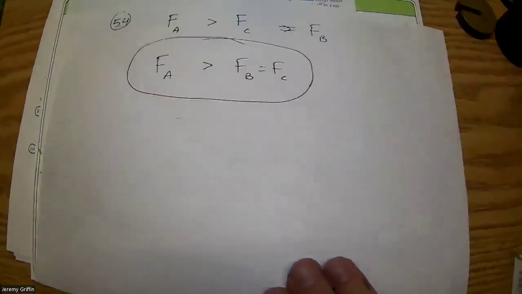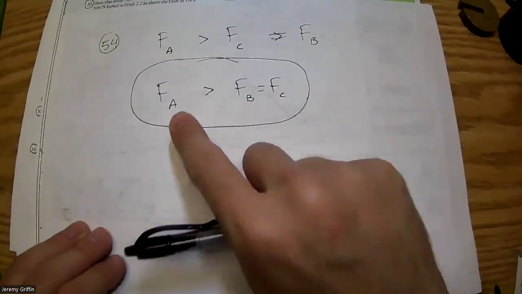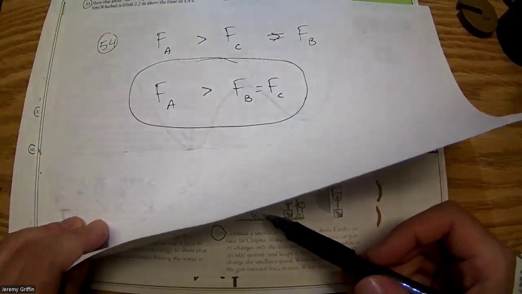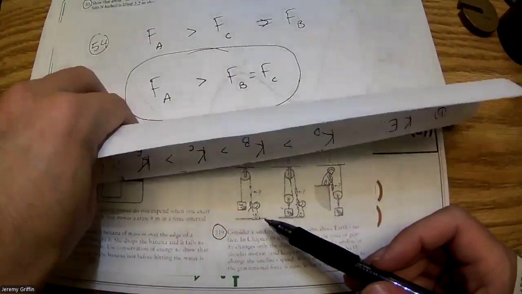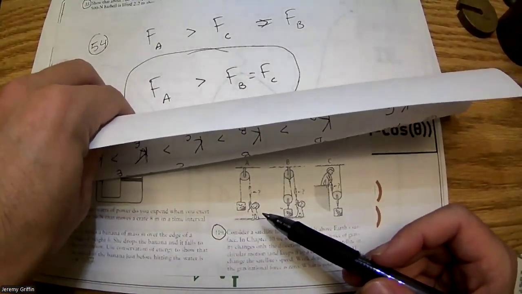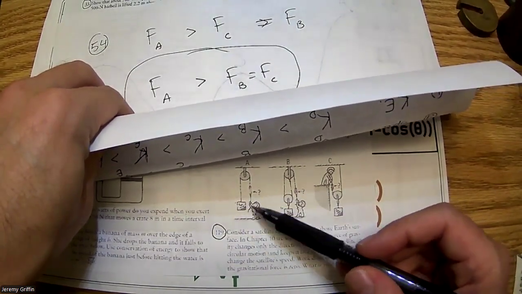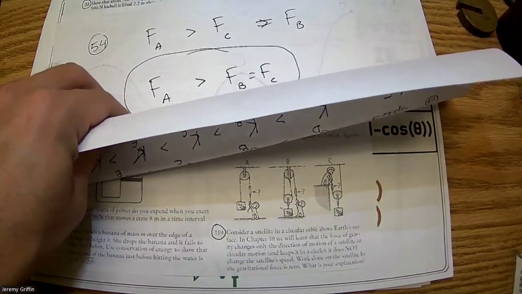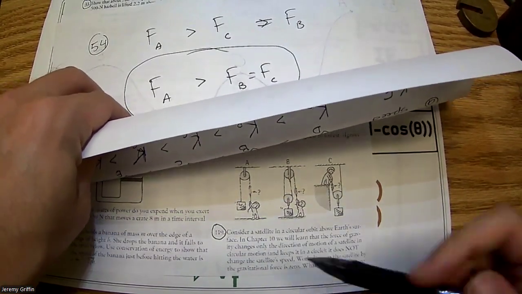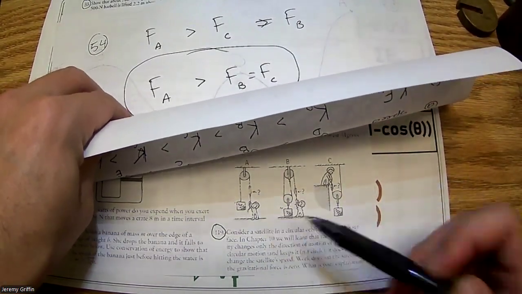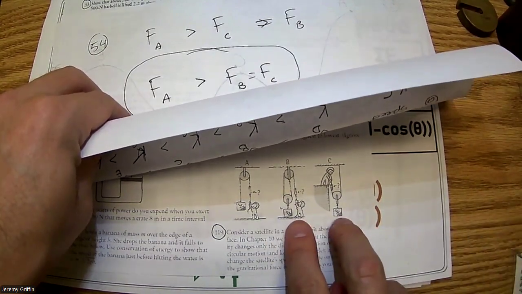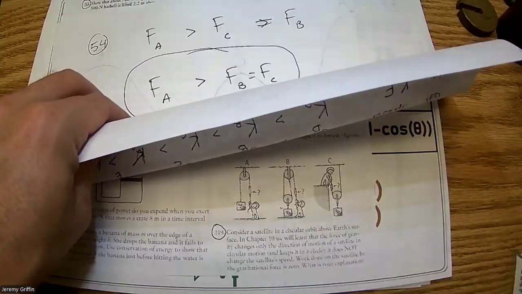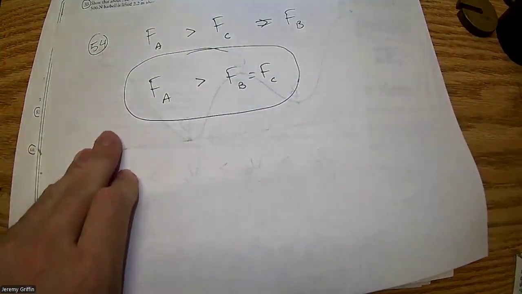Okay. So A is the most force because it's a 1-to-1 mechanical advantage. There basically is no mechanical advantage on force A, right? If this thing weighs 100 pounds, he has to pull with 100 pounds to lift it up. If there's any advantage, he gets to change the direction of the force, but it doesn't become stronger. B and C are the same mechanical advantage. Both of these, he's getting a 2-to-1 mechanical advantage. He's amplified his strength by a factor of 2.